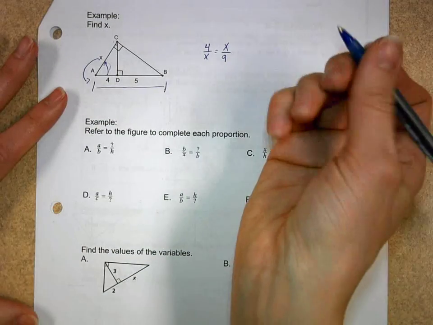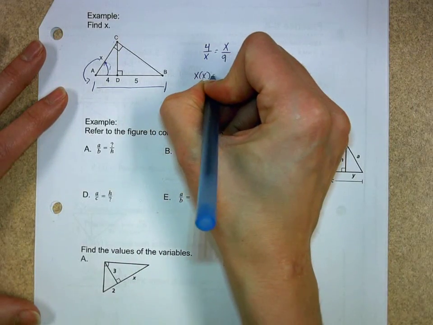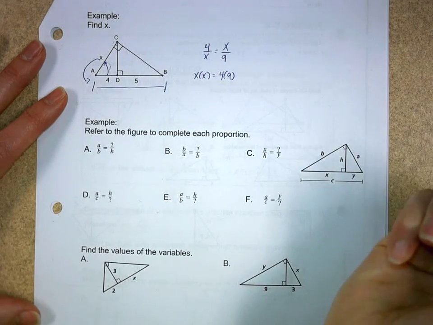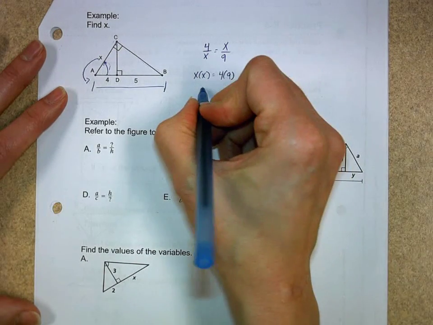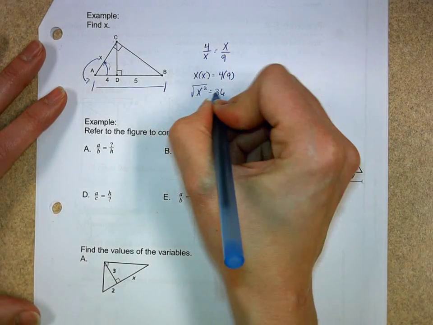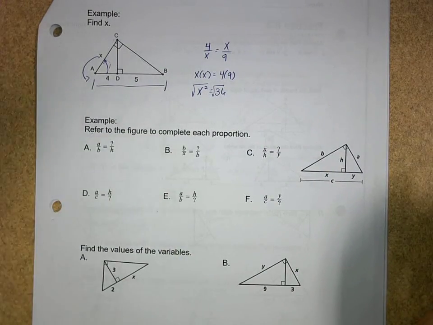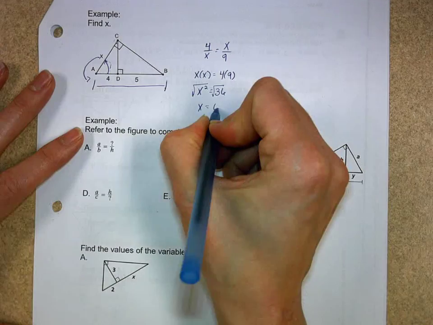So when I do that, you're going to cross multiply. You're going to get x times x equals 4 times 9. Okay? And then we're going to get x squared is equal to 36. Take the square root of it. We don't worry about the plus or minus because a geometric mean is always what? Positive. So x would equal 6.